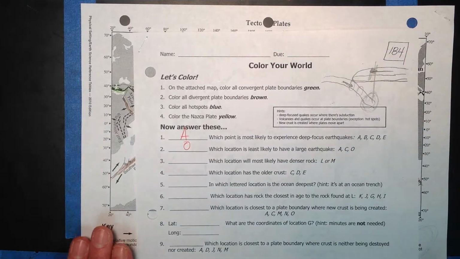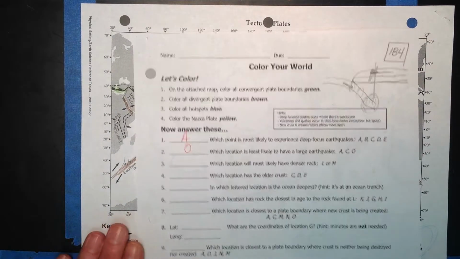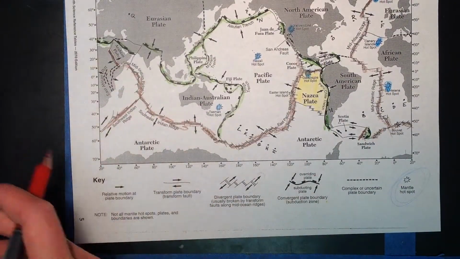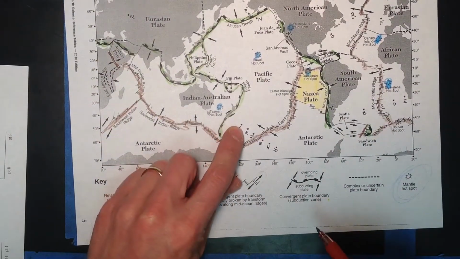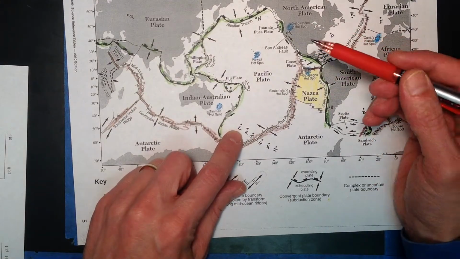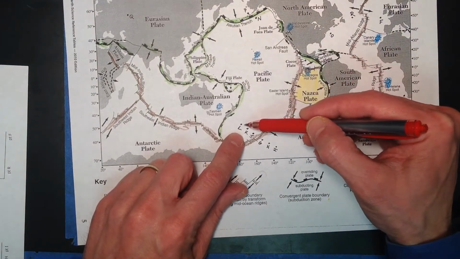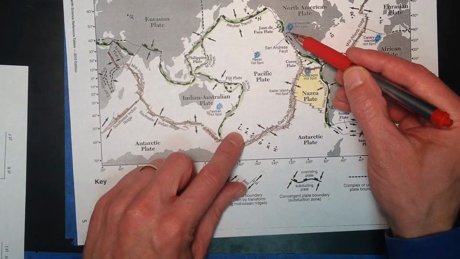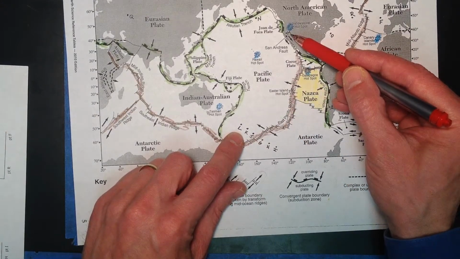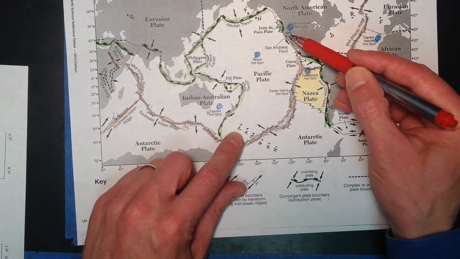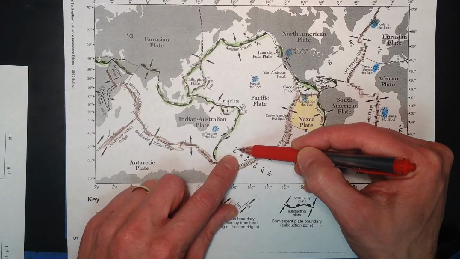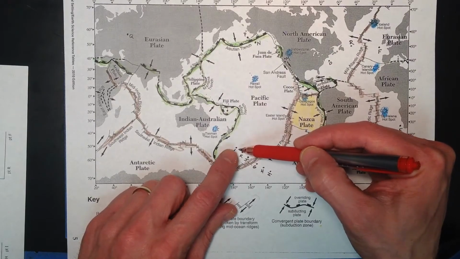3. Which location will most likely have denser rock, L or M? One thing, L is here and M is here. L, the ocean crust, is basalt, and the continents are mainly granite. Granite is felsic on the reverse table, so it's less dense. The mafic basalt is more dense.